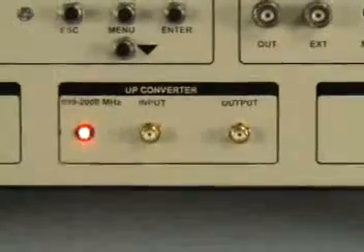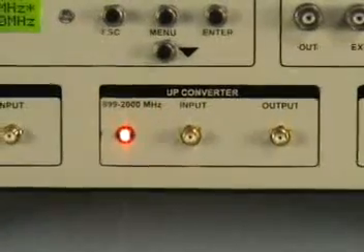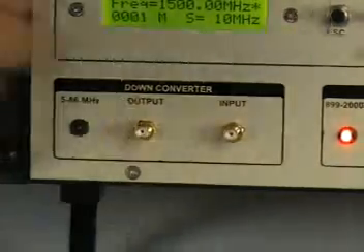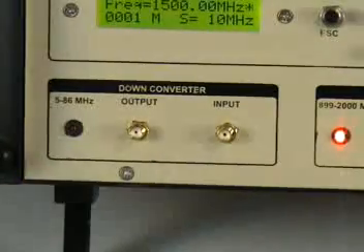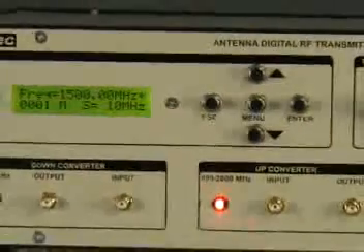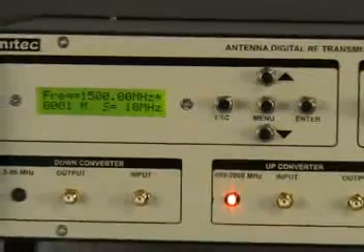The LED indicates that the output is available at this block. Similarly, 5 MHz to 86 MHz output is available at the down converter block at this output. It has 5 controls: up, down, escape, menu and enter for selecting the frequency, step size and memory.